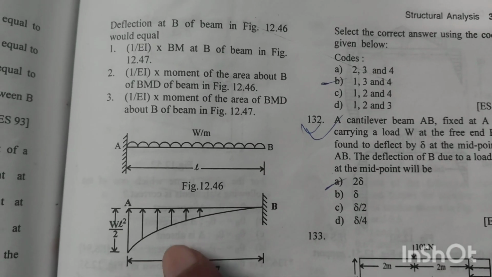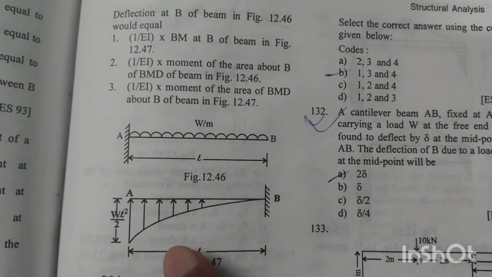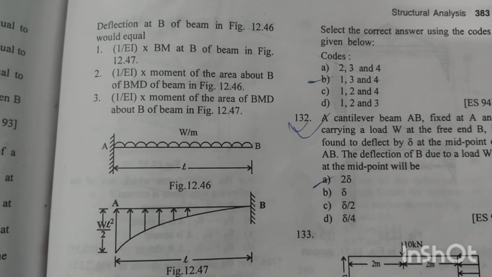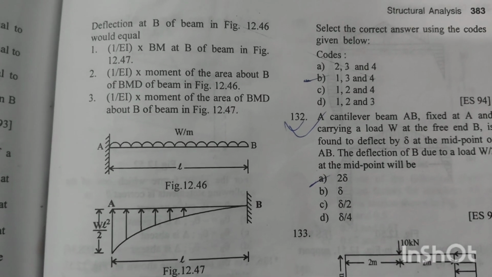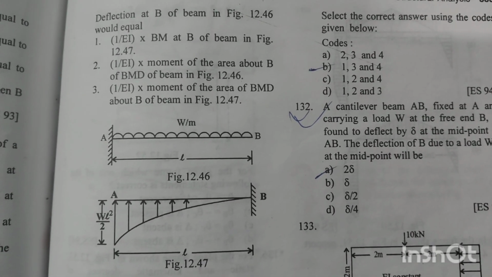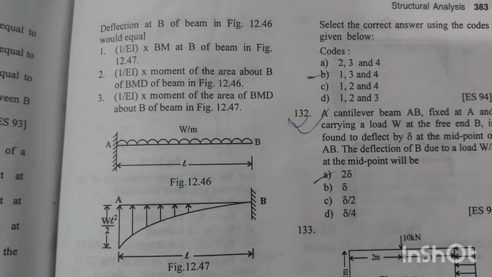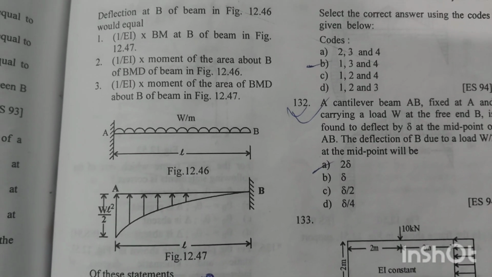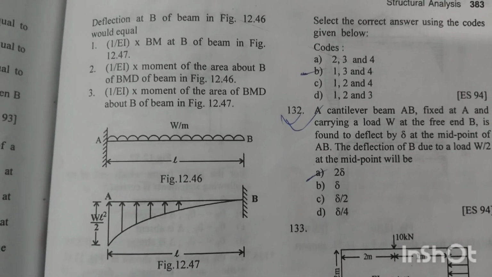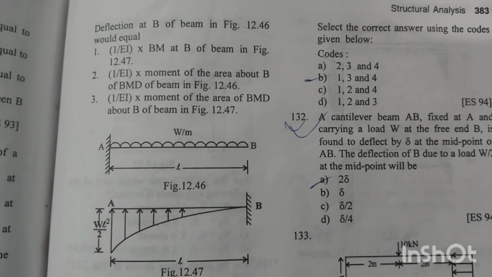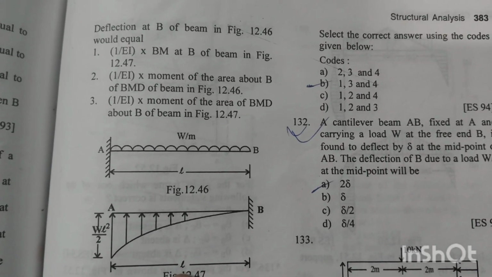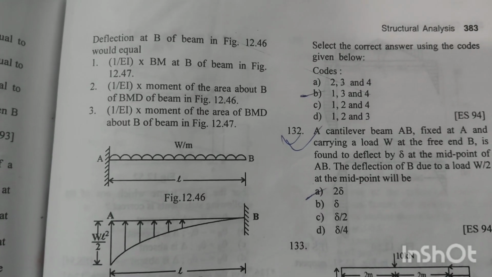So statement 1 is correct, that is given in figure 12.47, and statement 2, that is 1 by EI into moment of area about B of the bending moment diagram of the beam in the figure 12.46, that is also right, because if we want to find out the deflection at point B of the cantilever beam shown in the figure 12.46, then by moment area method we know the formula will be equal to the area of the bending moment diagram and the center of the bending moment diagram from the point B into 1 by EI.